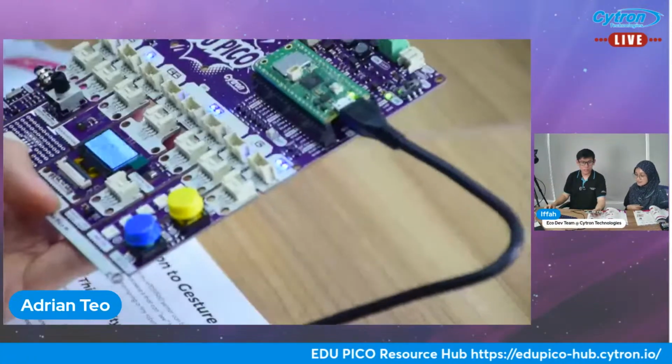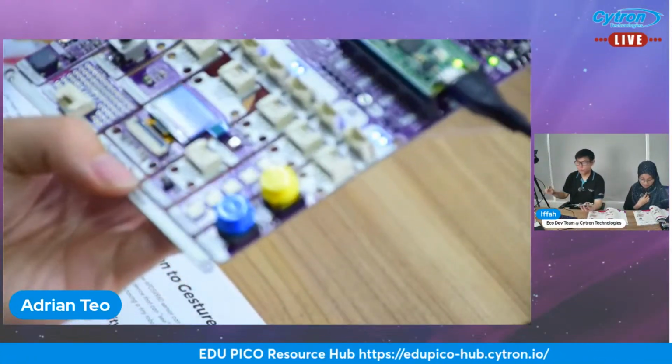Okay, do you want to try? Where is the gesture sensor? Here, right? The gesture sensor is here, with a lot of labels at the bottom. You see proximity, light, gesture, color. Let me zoom in for you to see. It's a very tiny little sensor, but a very powerful sensor.